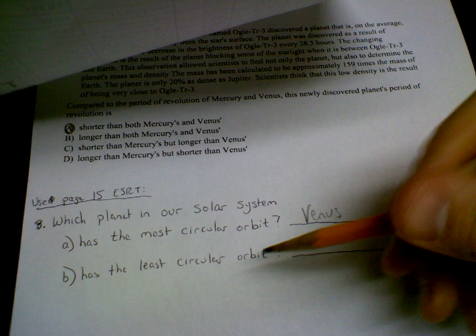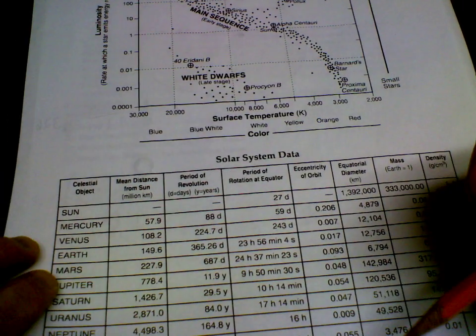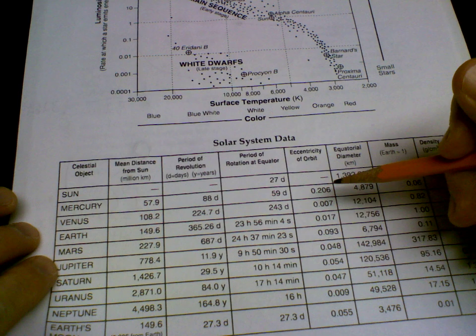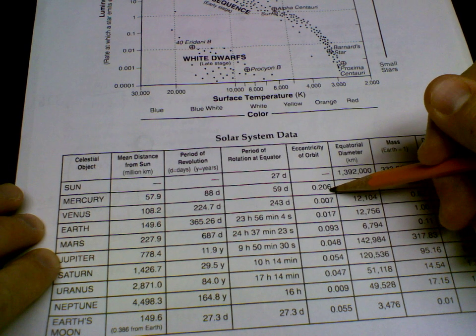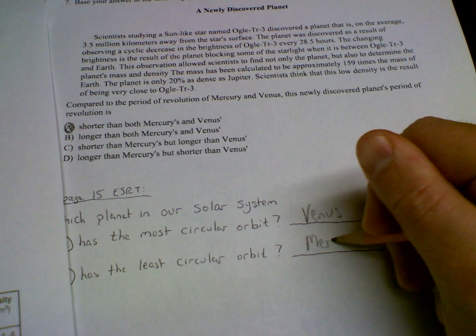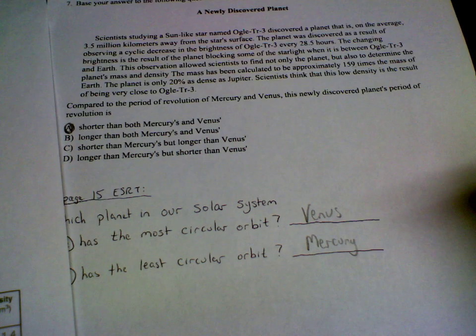And then the least circular orbit would be the opposite. You want the highest number. And if you take a look, the furthest away from 0, it's very obvious, Mercury, 0.206. So Mercury would have the least circular orbit.